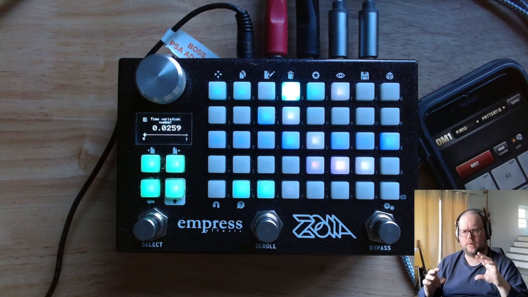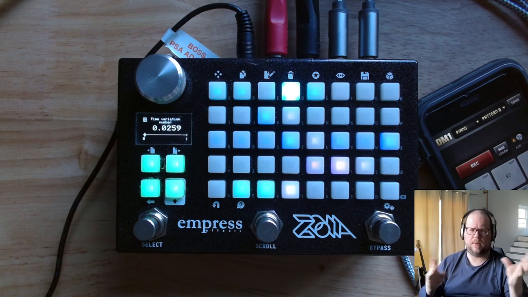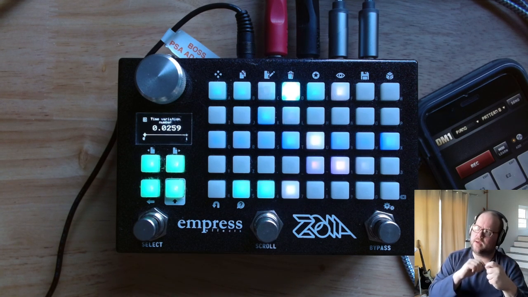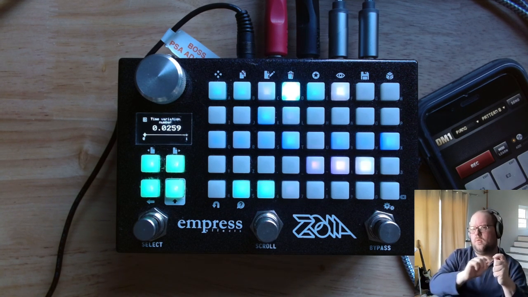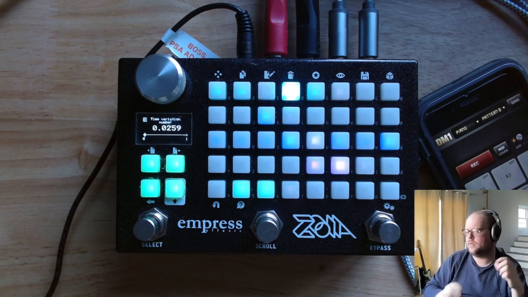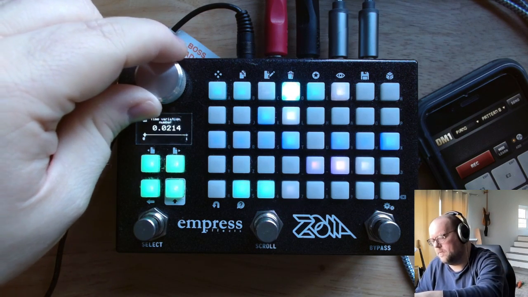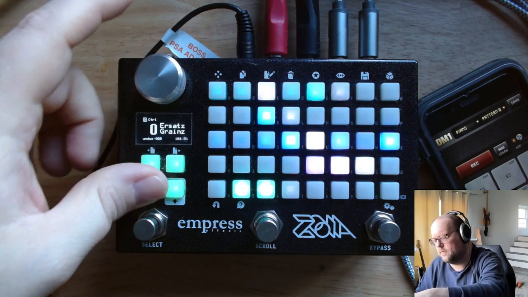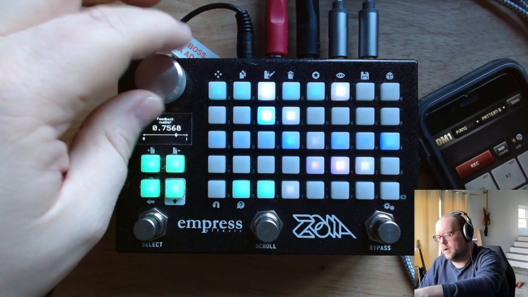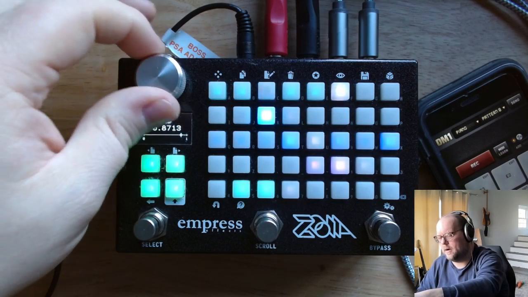With the minimum time and the time variation down very low, you get very short delay lines, and because they're essentially looped while the envelope is open, you get these comb filtering, flanging sort of things. But we need this for our pseudo reverb. We need this pretty low, and we'll bring the feedback up higher.